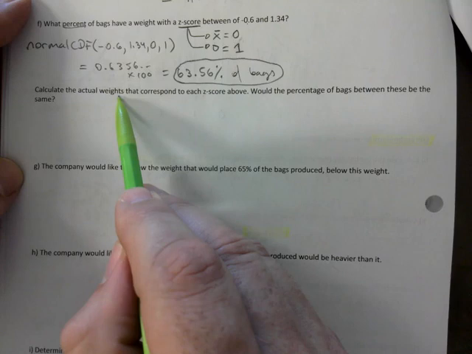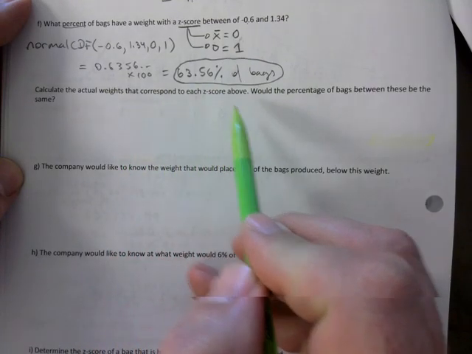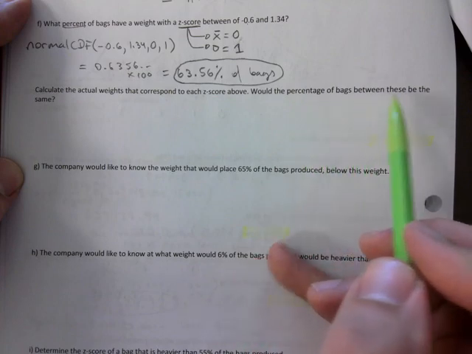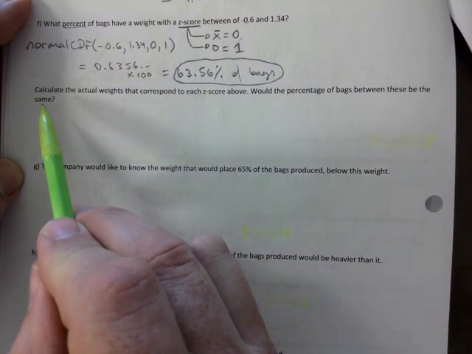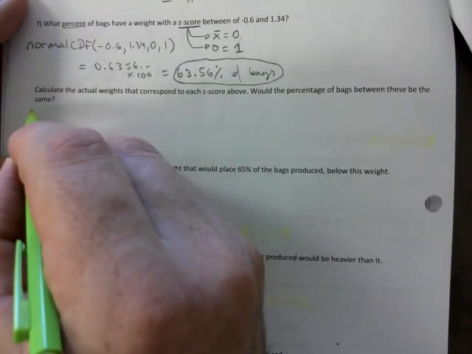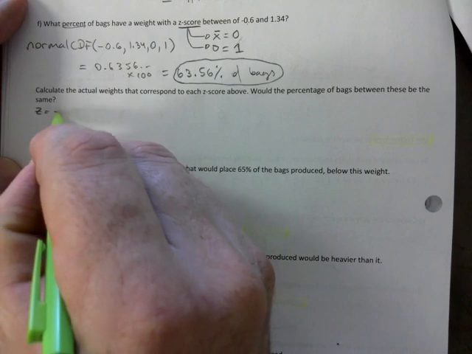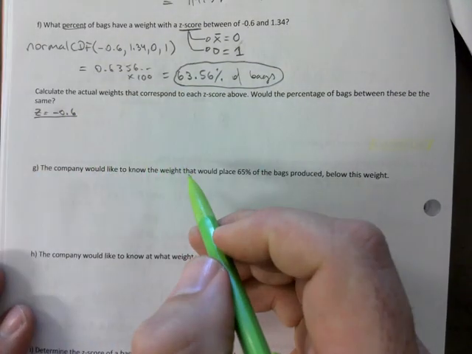Calculate the actual weights that correspond to each z-score above. Would the percentage of bags between these be the same? And the answer is yes. Okay, so let's do this. The z-score of -0.6, right? You want the actual weight.